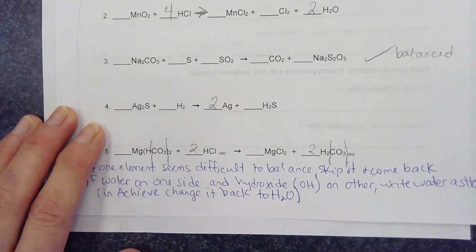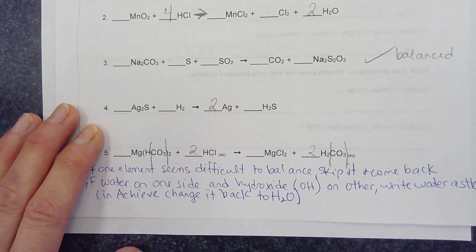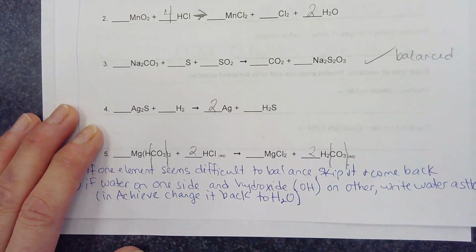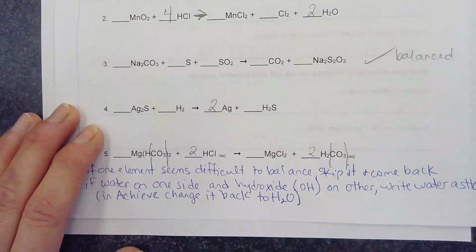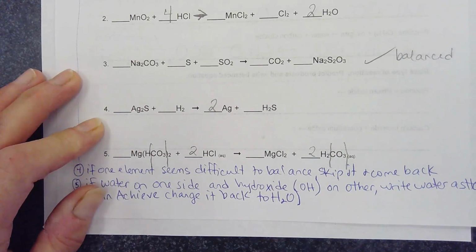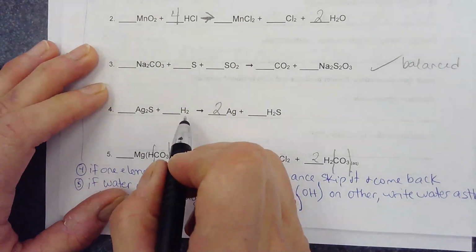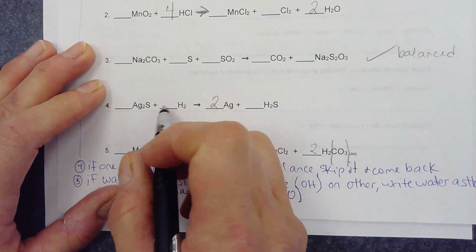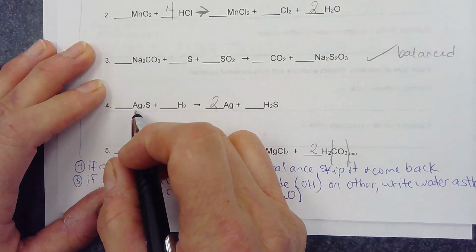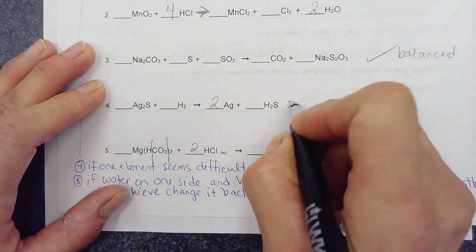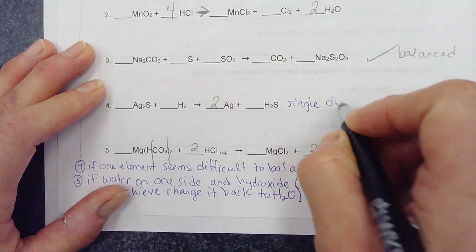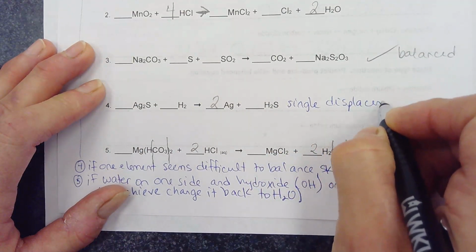What's number 4? Single displacement. Do you see that? So who kicked who out? Hydrogen kicked out silver. Do you see how hydrogen was the single and hydrogen kicked out silver? Does that make sense? So this is a single displacement.